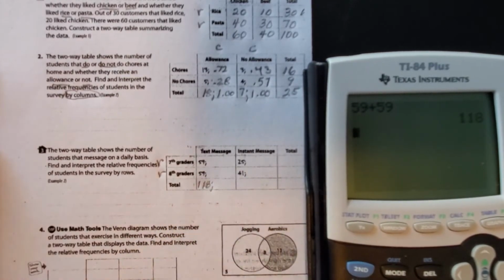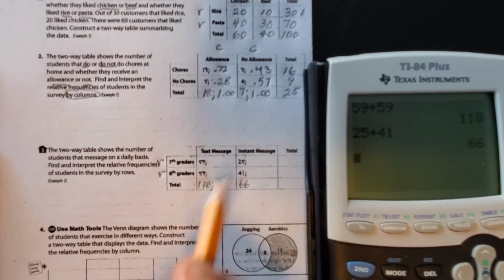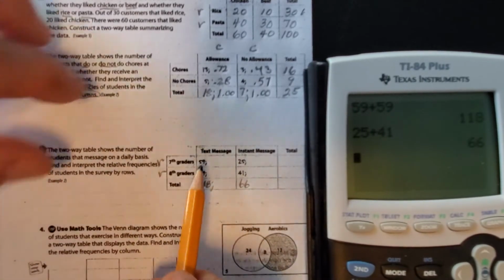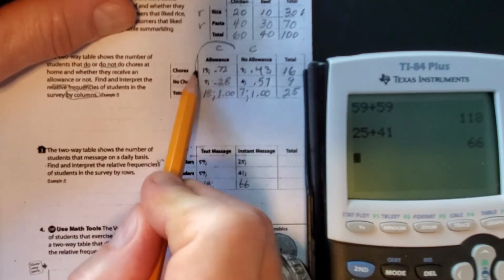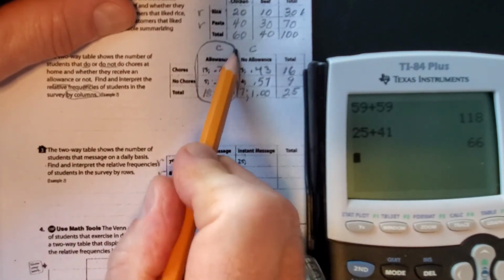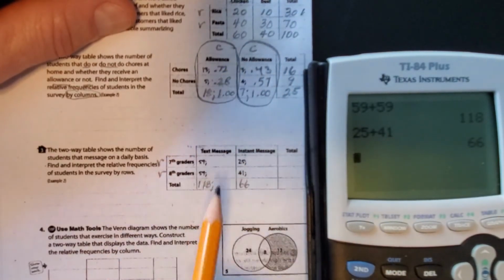25 and 41, 25 plus 41. Even though we're not doing the columns, I total them anyways. Okay. Now let's total the rows. Last time we did the columns, the relative frequency of the columns. This time we're going to do the relative frequency of the rows.